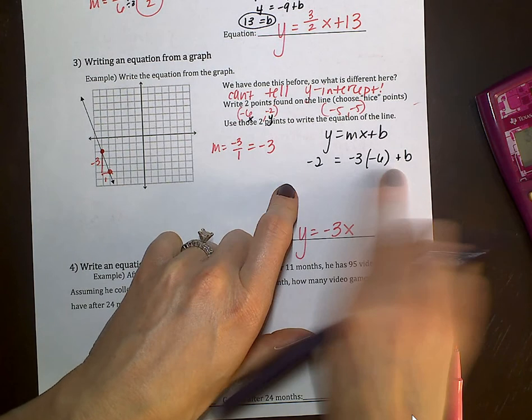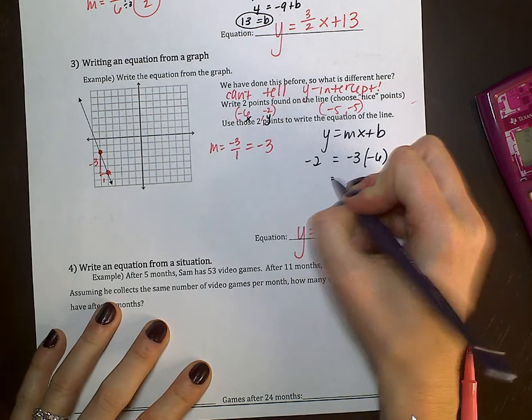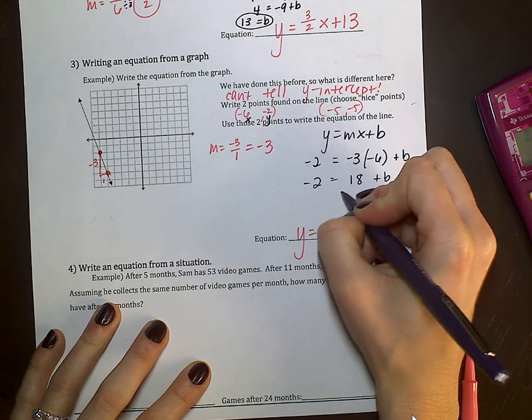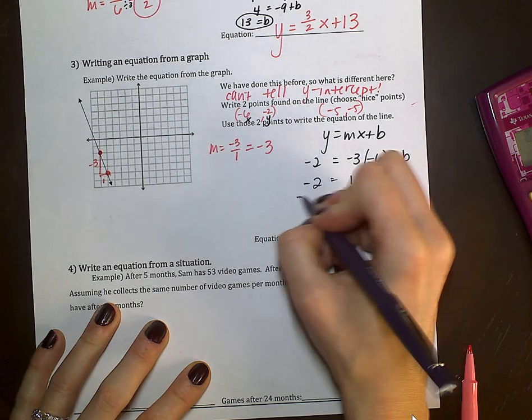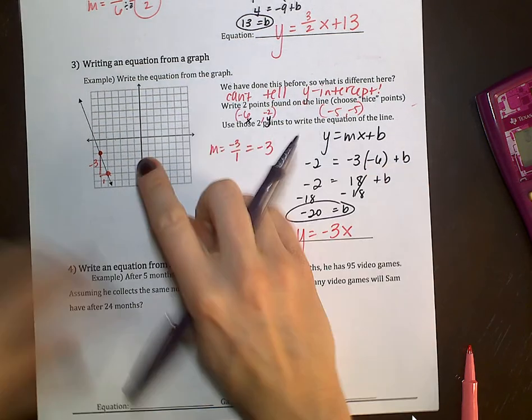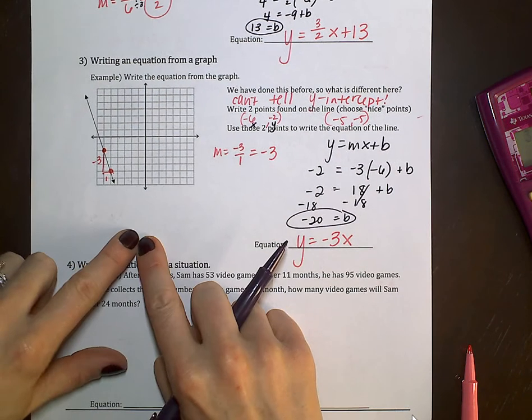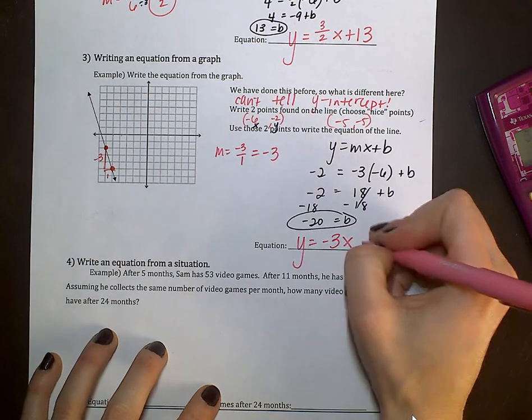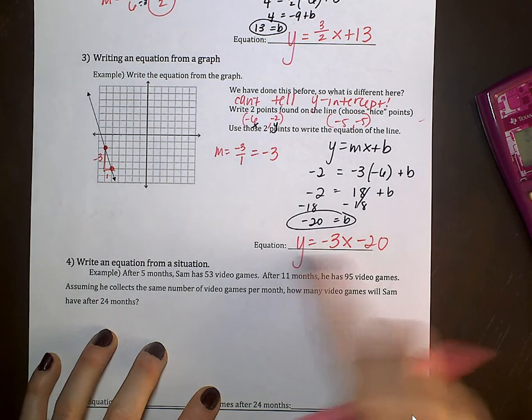So now I just need to solve this. -3 times -6 is +18. And then if I subtract the 18 over, and this makes sense, I know that they would cross somewhere down here, so it's got to be a big negative number, and it is. It's -20. So that would be my y-intercept, and then I could write it all together.